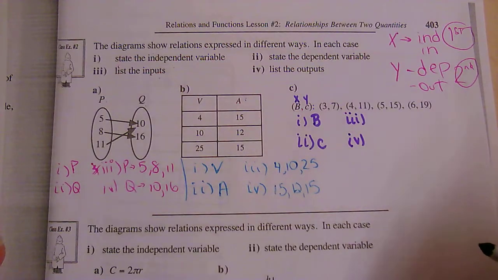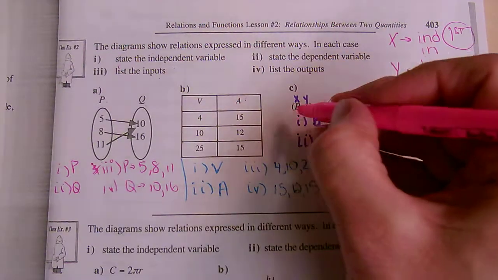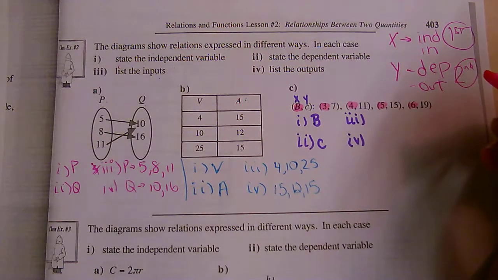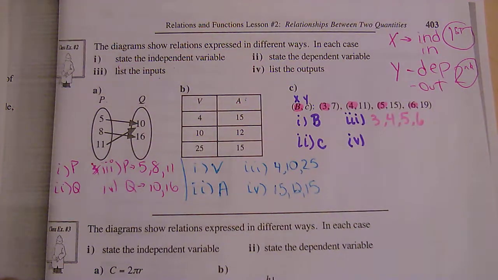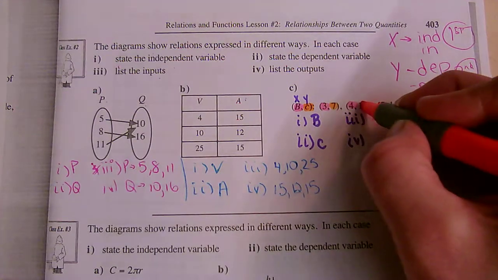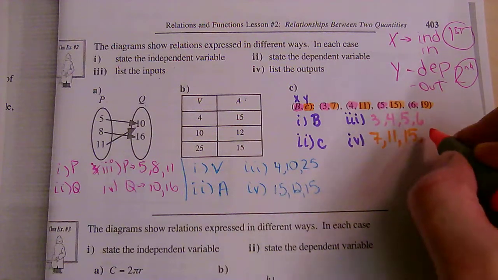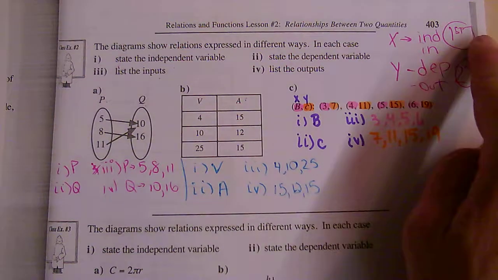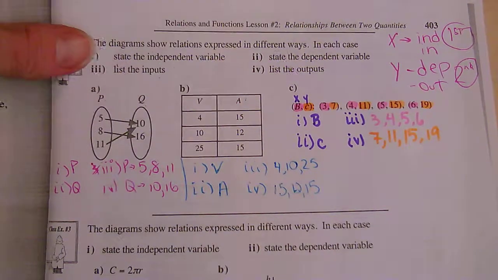Okay, listing my inputs. I'm going to highlight all the first terms. Those are going to be all my inputs: 3, 4, 5, and 6. Now highlighting my outputs, that's going to be 7, 11, 15, 19. Easy peasy. As long as you've got this committed to memory, answering questions like this is not bad.